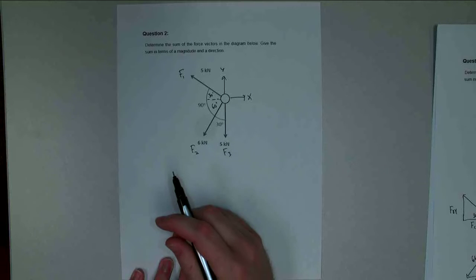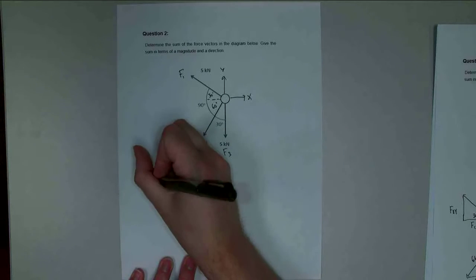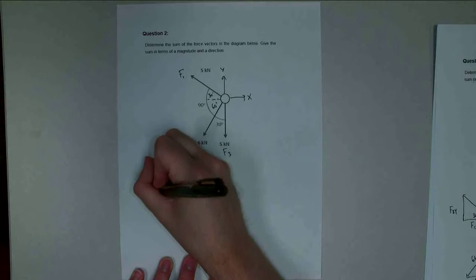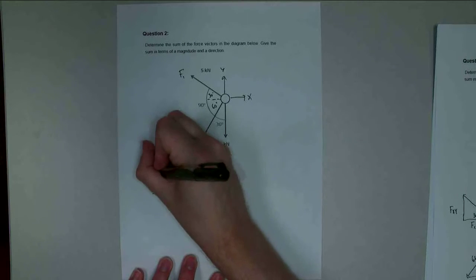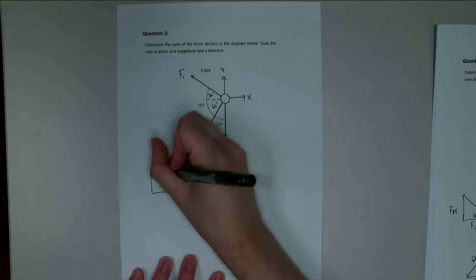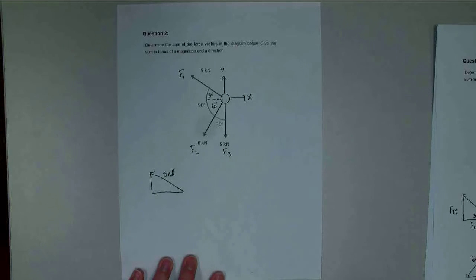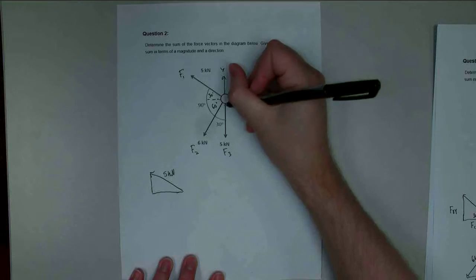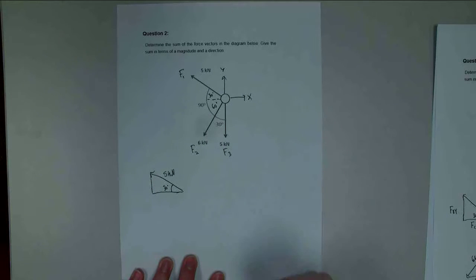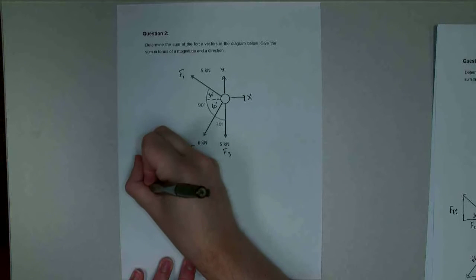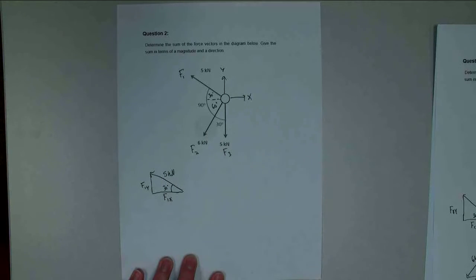I'm going to figure out my X and Y components for these force vectors, and I need to break each of these down. So that first one, F1, I draw out my triangle. The length of the hypotenuse is going to be 5 kilonewtons. And my angle going up from horizontal is 30 degrees here. And so this is F1y, and this is F1x down here.